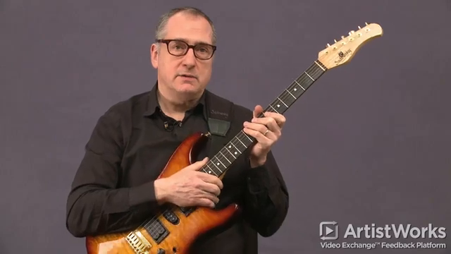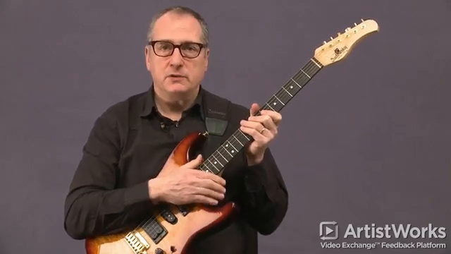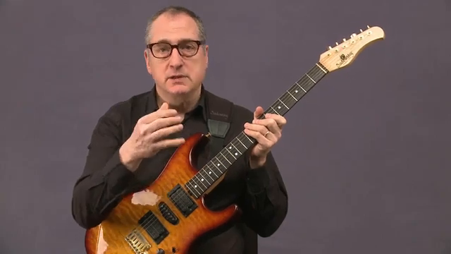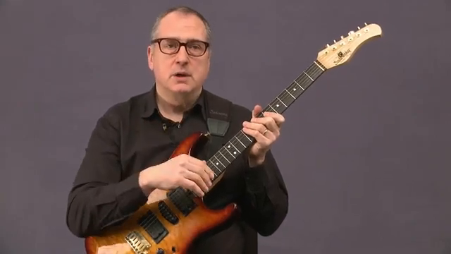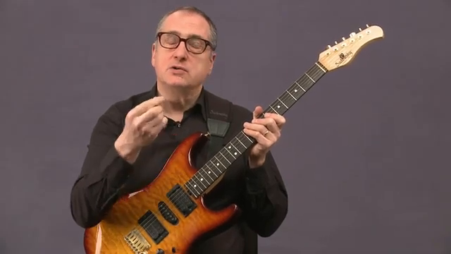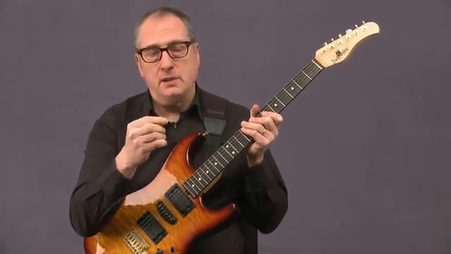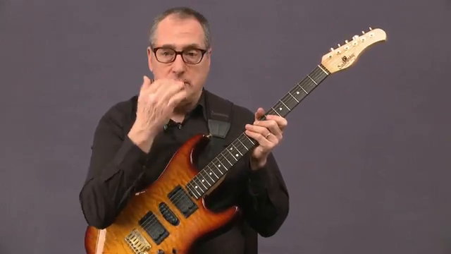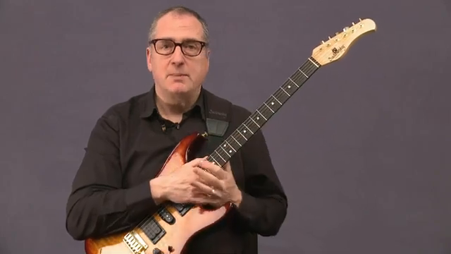Okay, so that was the major seventh. Now let's get into the dominant seventh. Just like we altered the scales when we took the major scale and made it into the different kinds of minor scales, we're going to take the major seventh arpeggio and alter notes, one note at a time, to change it from one form of the chord to another. The first one we're going to change it to is the dominant seventh chord.